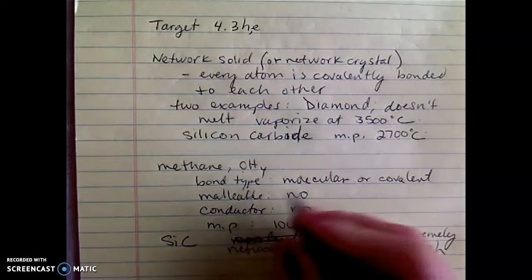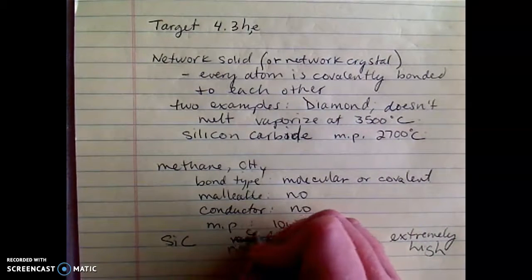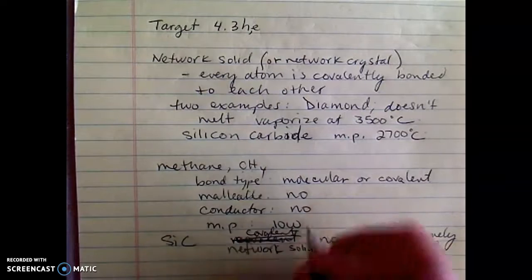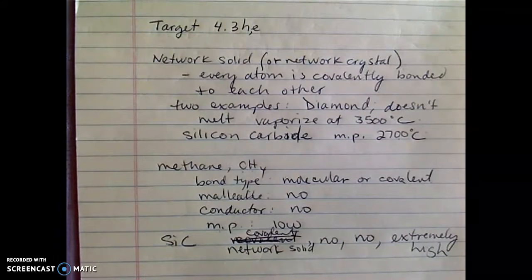Well, it's still a covalent bond, isn't it? So I could give you credit for covalent because they're still sharing. What else could we use? Metallic. We talked about metallic bonds. And metallic bonds a lot of times we see as alloys.